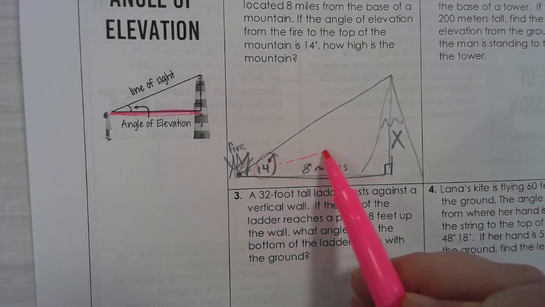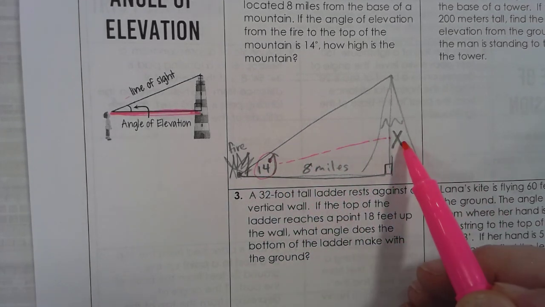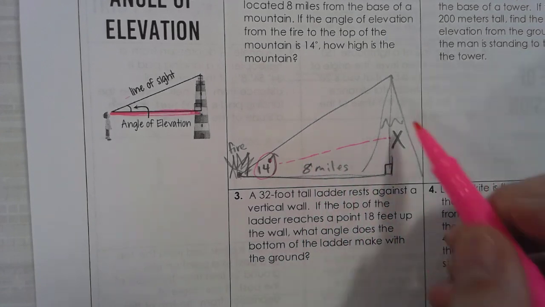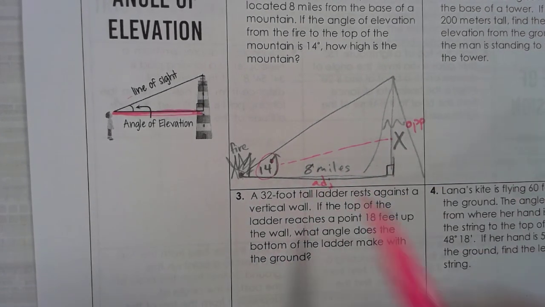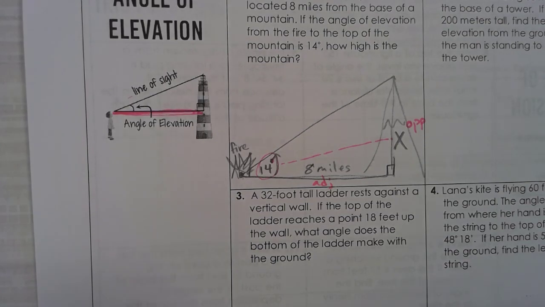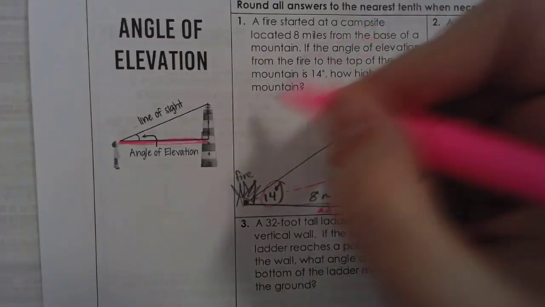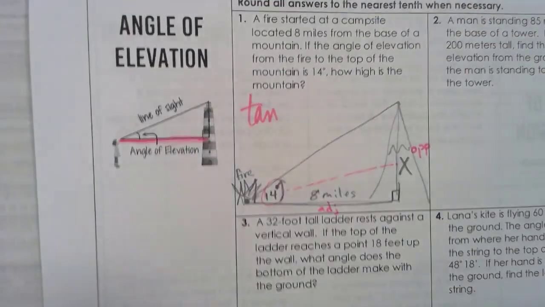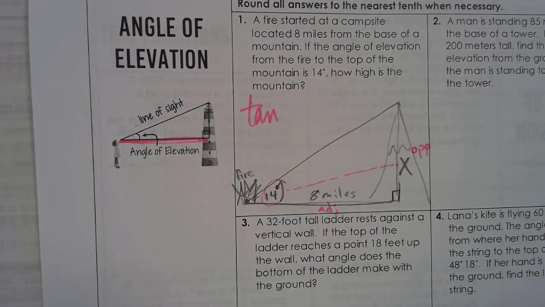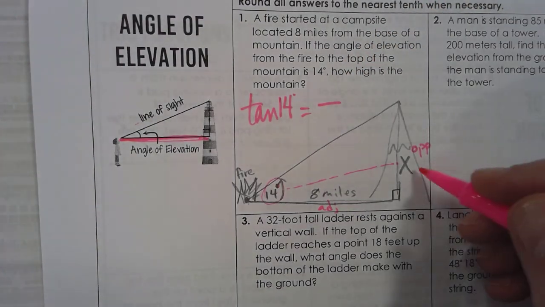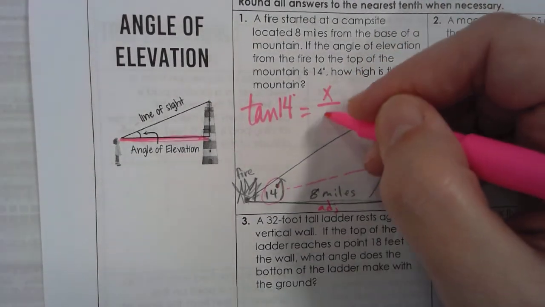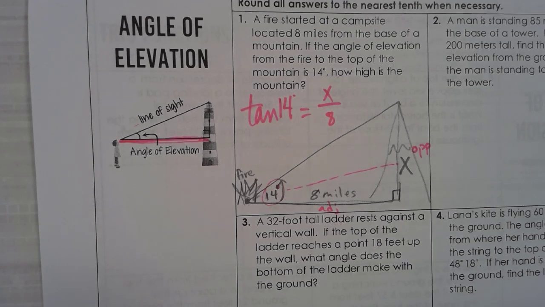The X is opposite, and the 8 is adjacent, which means we're going to use O and A, which is tangent. Tangent of 14 equals O over A, X over 8. Type, blah, blah, blah, answer. Multiply, do the things.